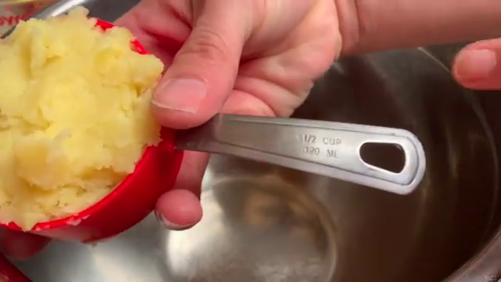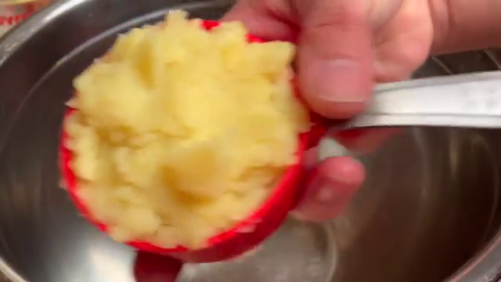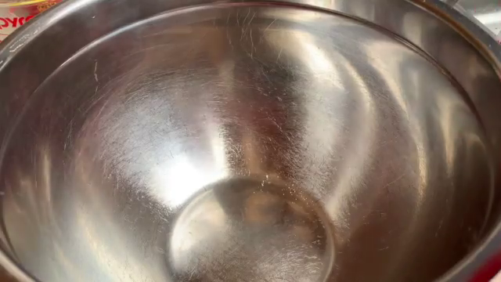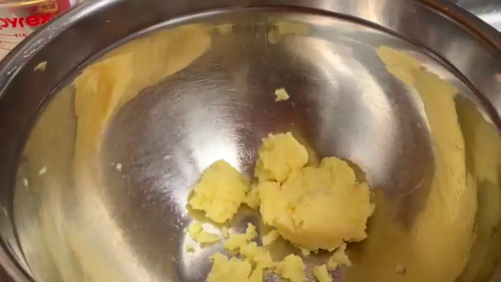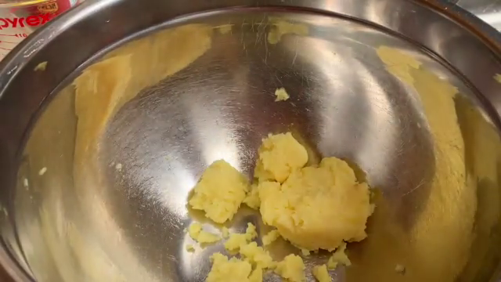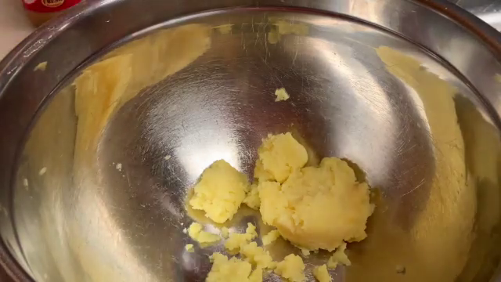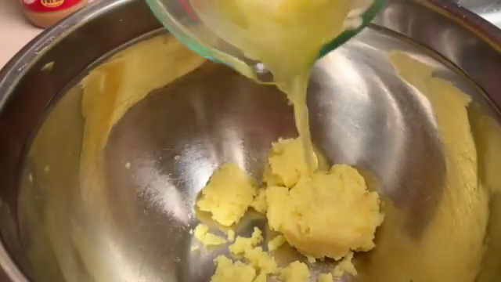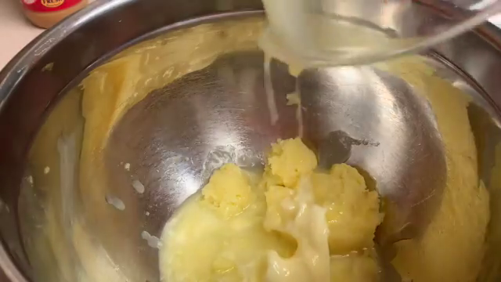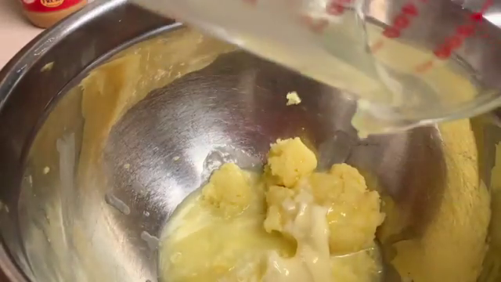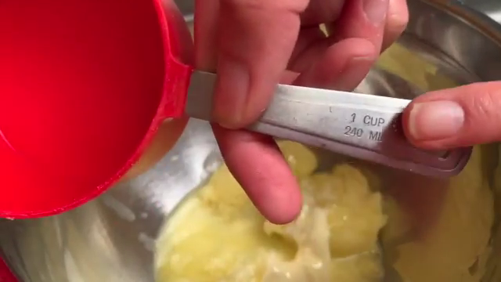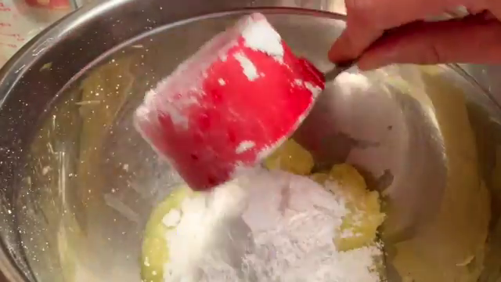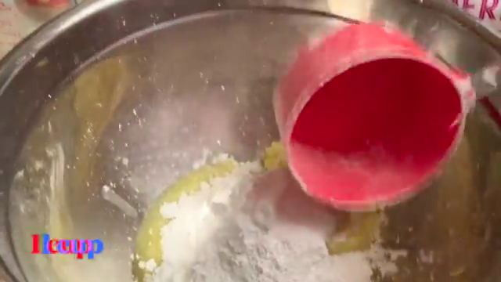Let's start with half a cup of those leftover mashed potatoes. Dump those into your bowl. Next, we'll add that 1 stick of melted butter. Now we're going to add 1 cup of powdered sugar, and we're going to use a hand mixer to mix it together.